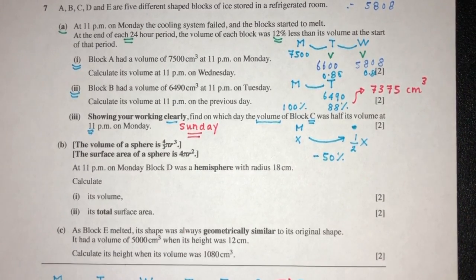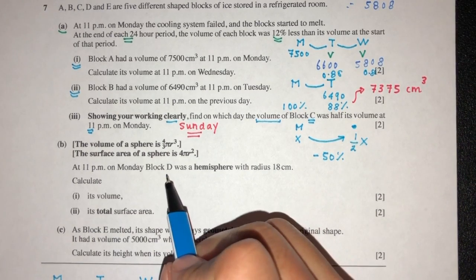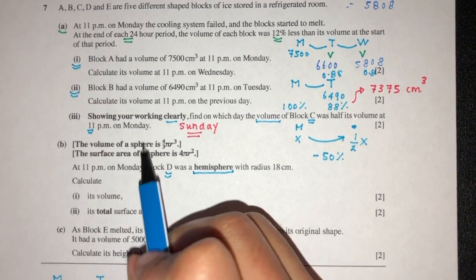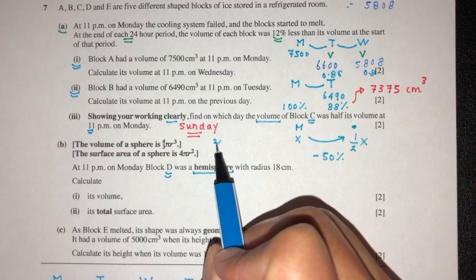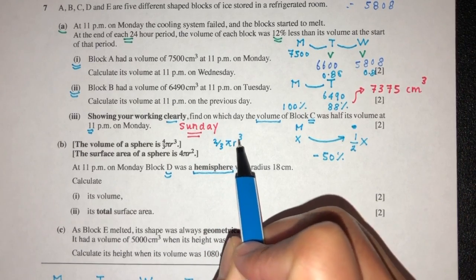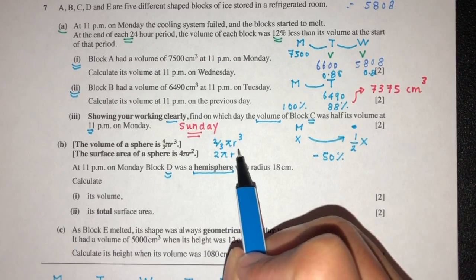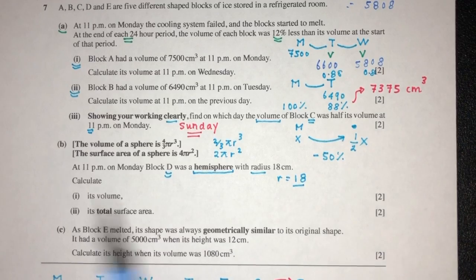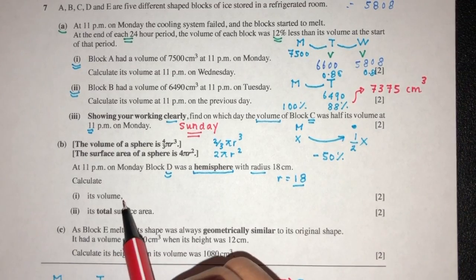So let's move on to part B of your question. The volume of the sphere is 4 over 3 pi r cubed, and the surface area of the sphere is 4 pi r squared. Okay, these are the given information. Now at 11 p.m. on Monday, the block D was a hemisphere. Hemisphere means half a sphere. The volume will be divided by 2, that will be this. Divided by 2, that should be this. Surface area. The radius here is 18. Okay, radius 18. Part 1 we have to find its volume, so pretty easy.